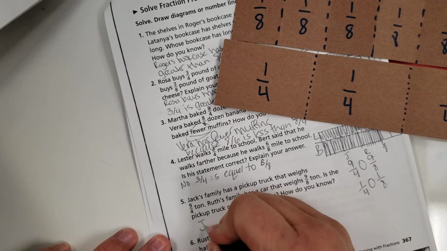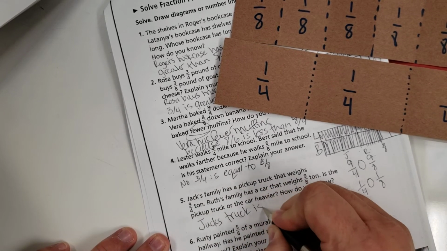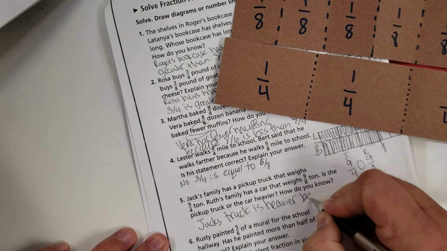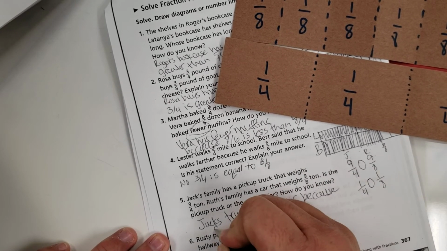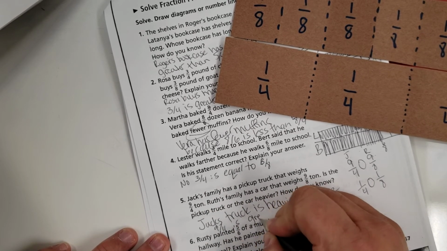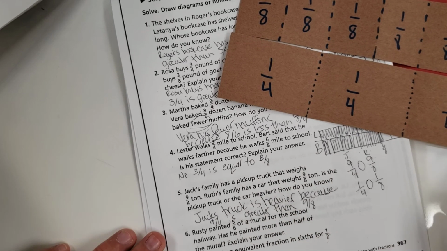So we'd say Jack's truck is heavier because 9/4 is greater than 9/8. Cool.